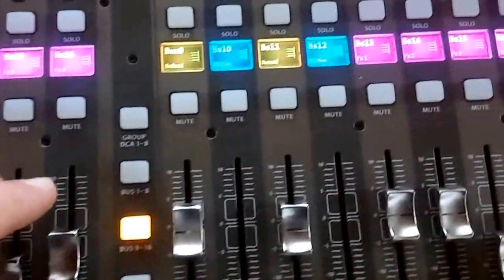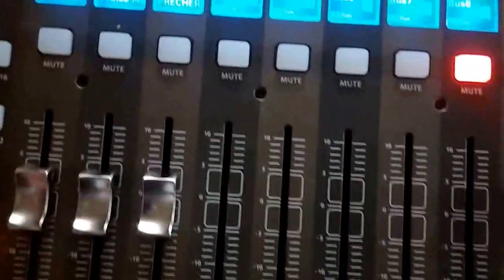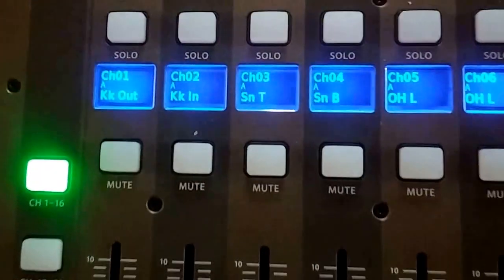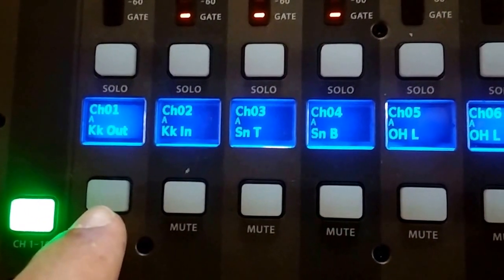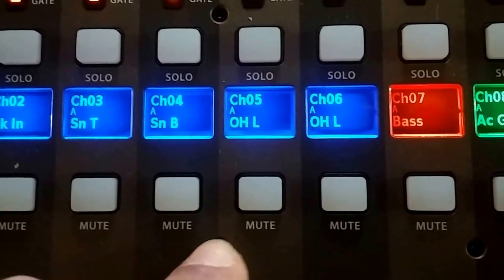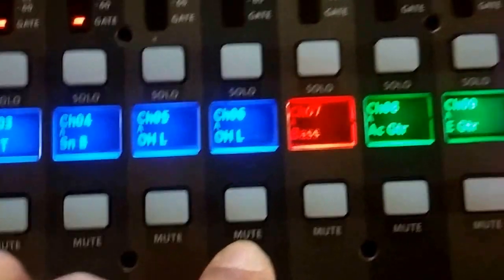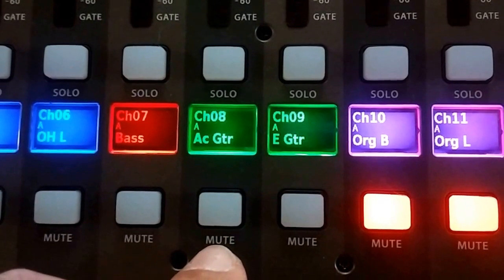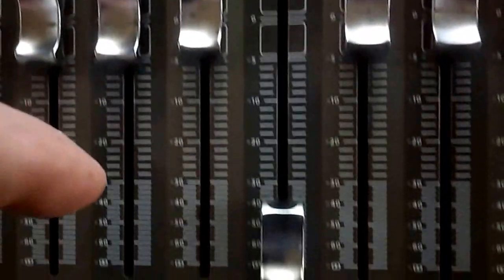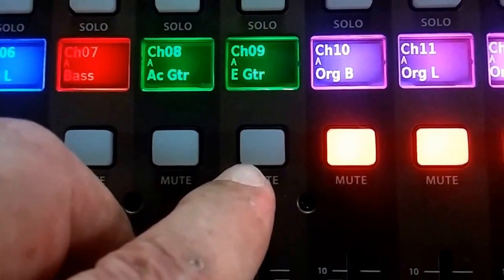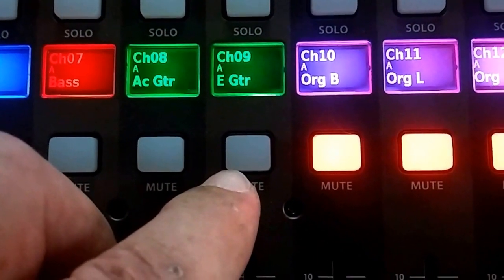So let's go back and take a look at the channels. The first layer, rather, channels 1 through 16. The first 6 channels, 1 through 6, are dedicated to the drum and whatever microphones are in the drum cage. The next is bass, then acoustic guitar, which is turned on at this point. I should probably just mute it until it's used. Then the electric guitar is next. Then the organ, which is also muted.